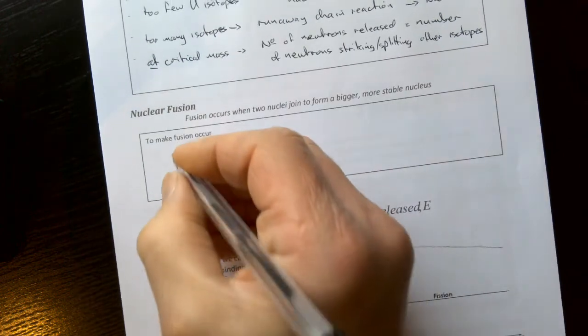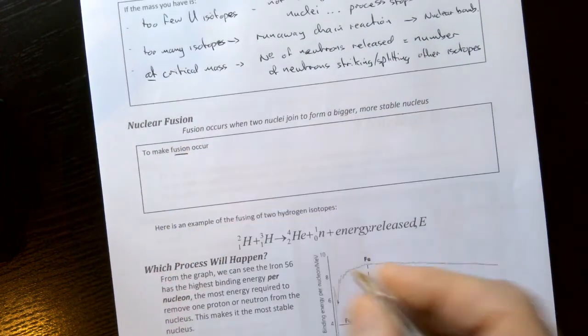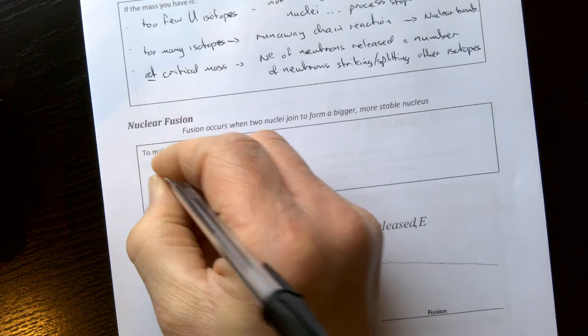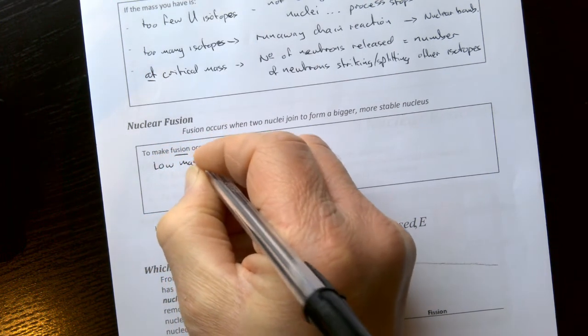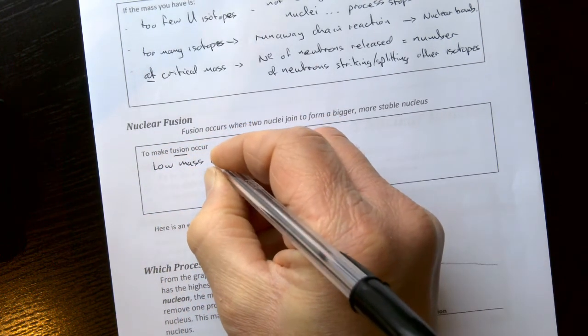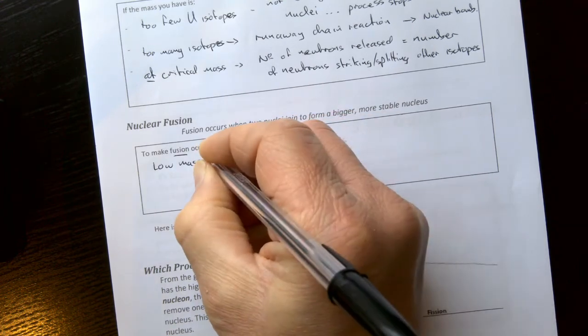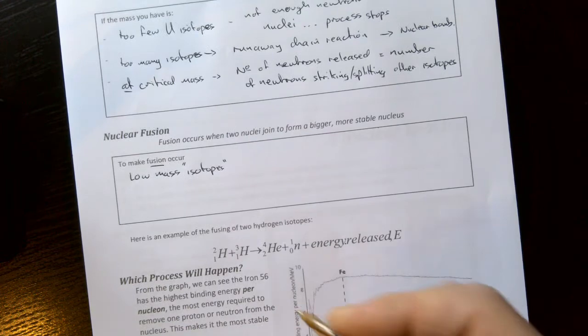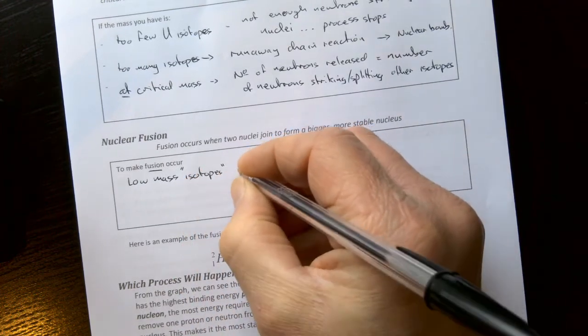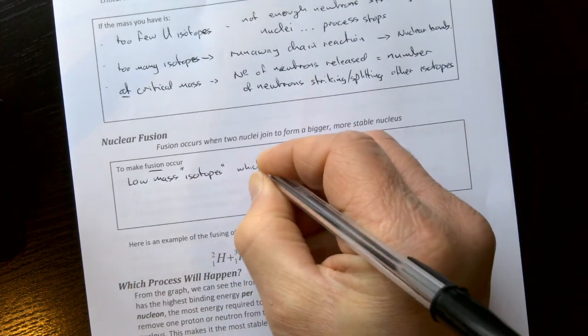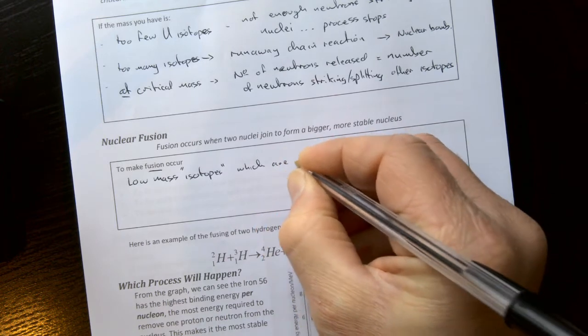So in that process, what we have here is we've got low mass particles, I'll say isotopes, but I'll put in brackets because it can be isotopes or it could just be individual particles fusing together, but they're moving fast enough.